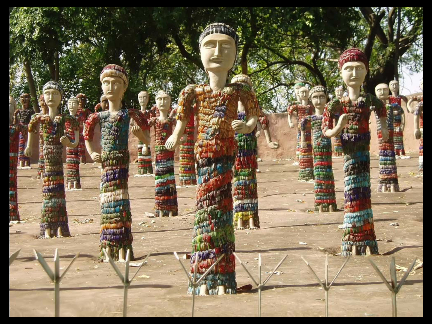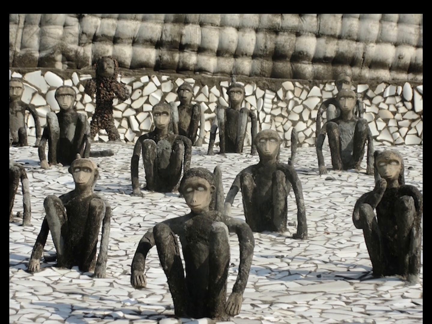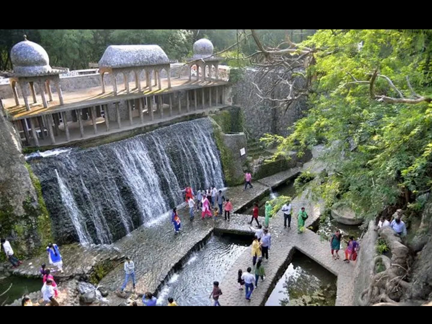I think he was afraid that people would destroy it, so he was doing it in secret, I think, if I remember right from the book. There are some monkeys, and shards of pottery are used constantly. And I thought this was a beautiful photograph of when you're inside the actual park, so to speak.